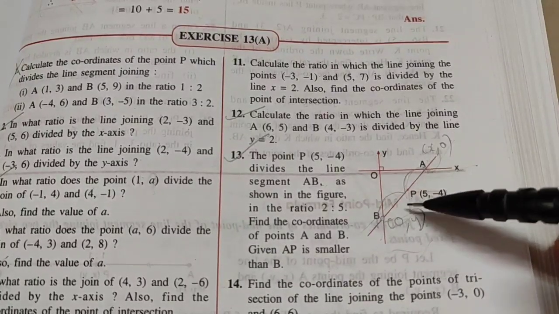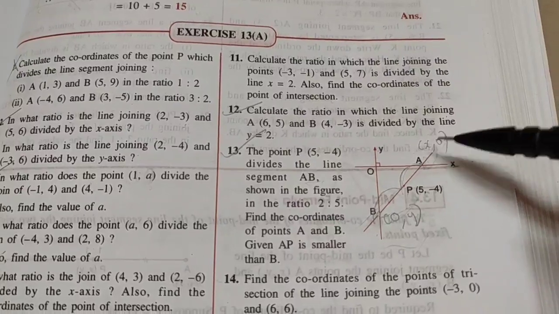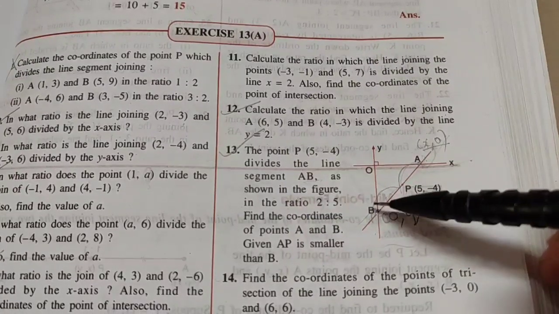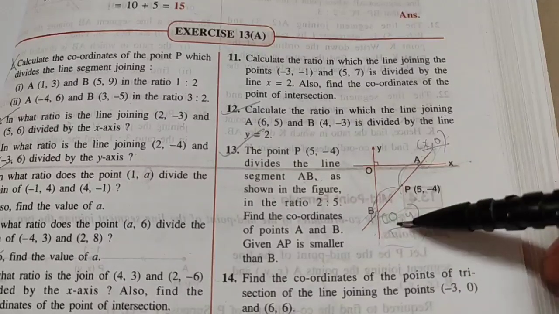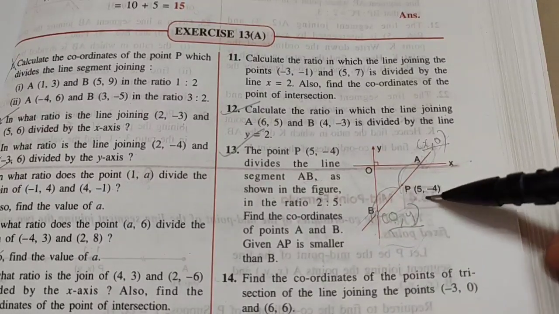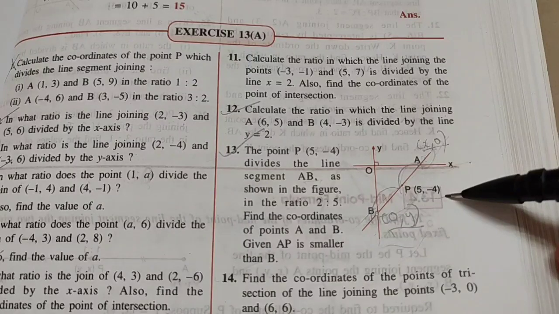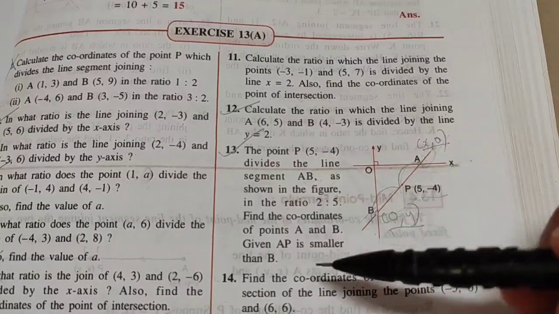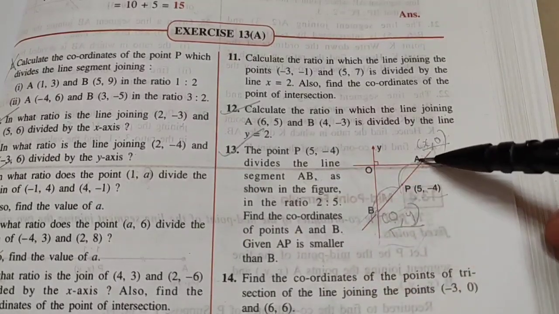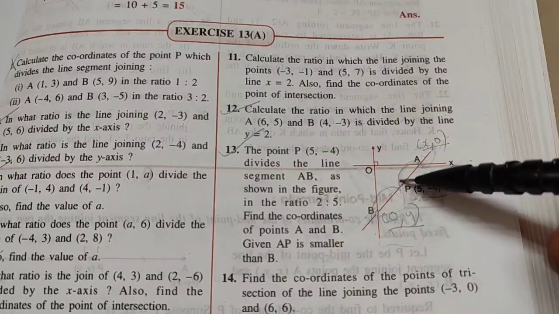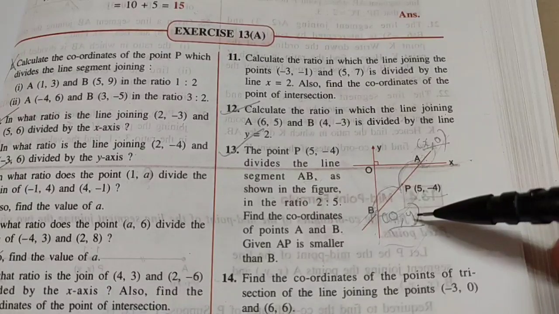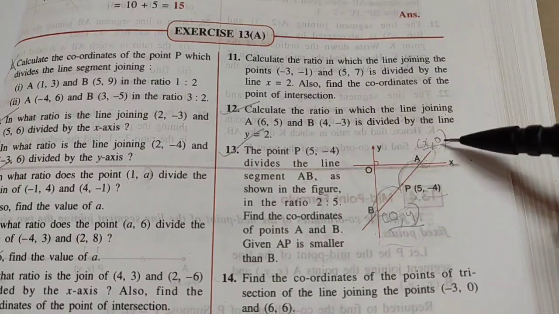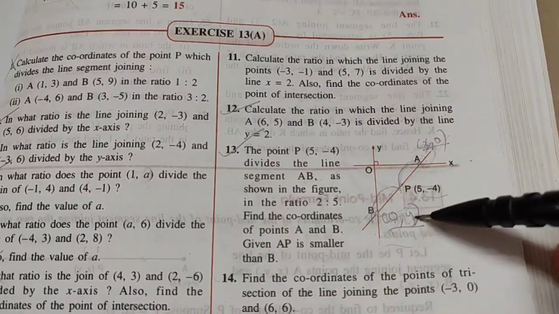These things matter. A's coordinates are x comma 0, fine. B's coordinates are 0 comma y, obviously because it is lying on the y axis, so the x coordinate is 0. P's values are given. And they have also given AP is smaller than PB. That is why I said it's 2 ratio 5 and not the other way around, because they mentioned AP is smaller. We have to find the value of this x and this y.